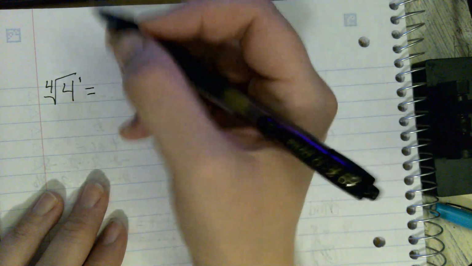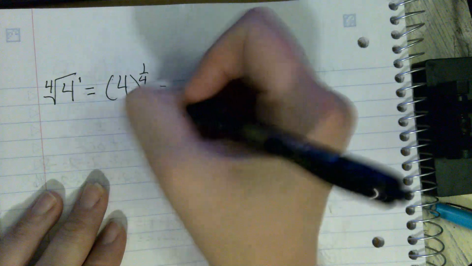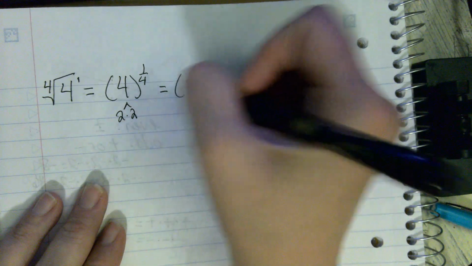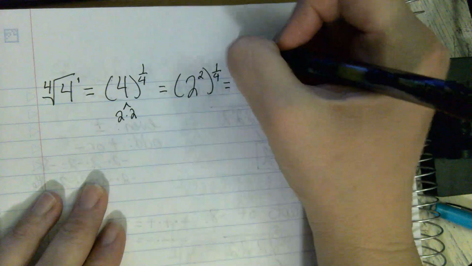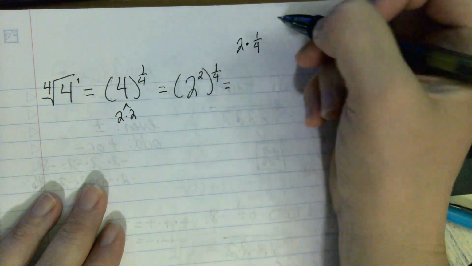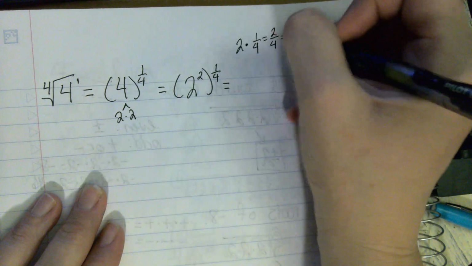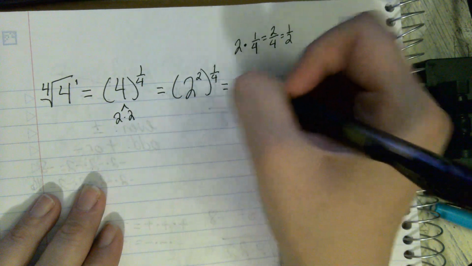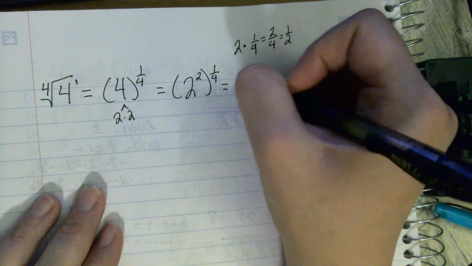Okay, let's try a couple more. What if I am looking for the 4th root of 4? Again, I'll put my little invisible 1 there. Well, it would become 4 to the 1/4 power. I'm going to go ahead and factor my 4, which would be 2 to the second power raised to the 1/4 power. Now I'm going to multiply 2 times 1/4, multiply across, reduce, and I get 1/2 as my exponent, 2 to the 1/2 power.